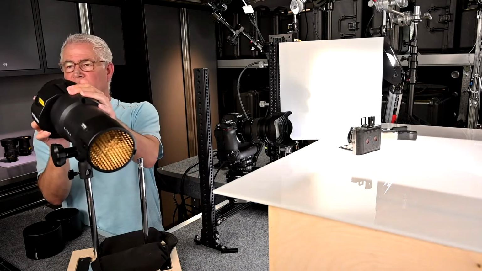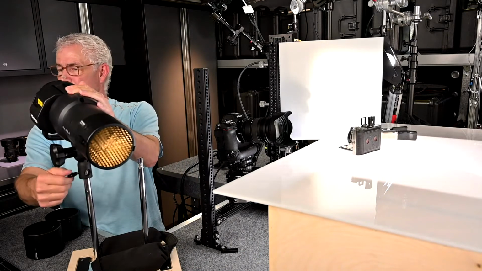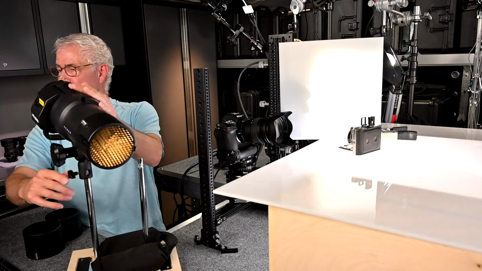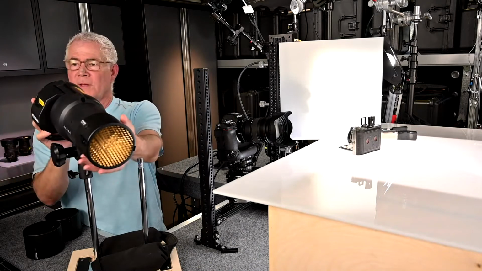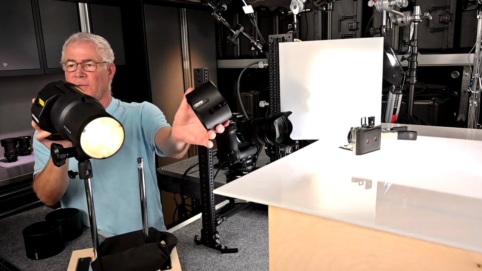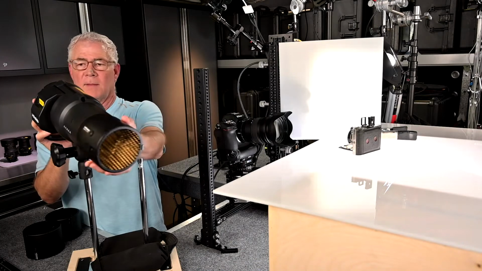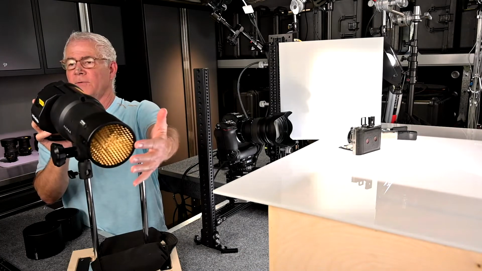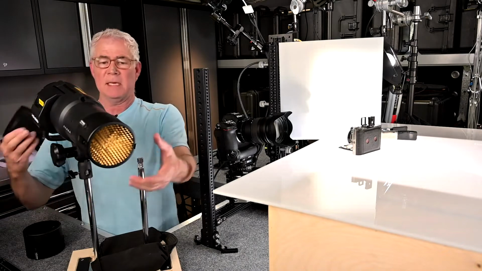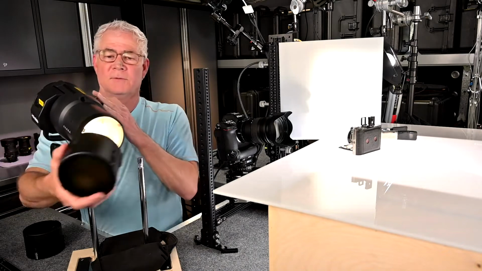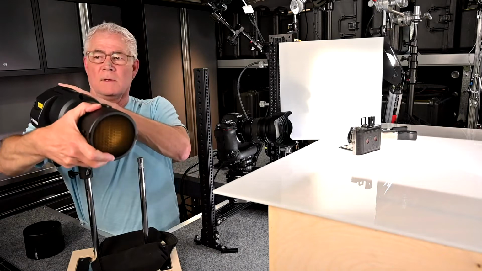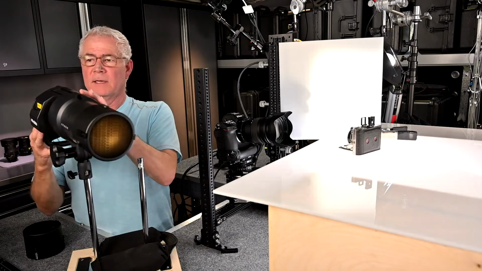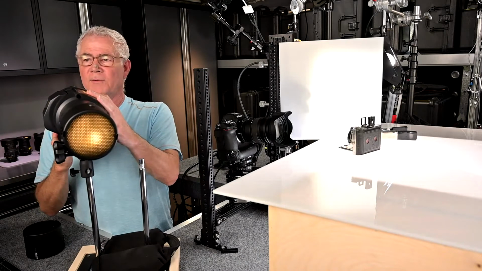One of the things that you can see here is there's the whole light source, and by putting on the grid, it narrows it down. If I go to something even narrower when I remove this, you see even less of it. And so I'm going to aim it almost right at you.